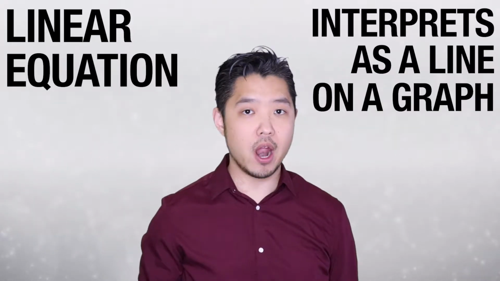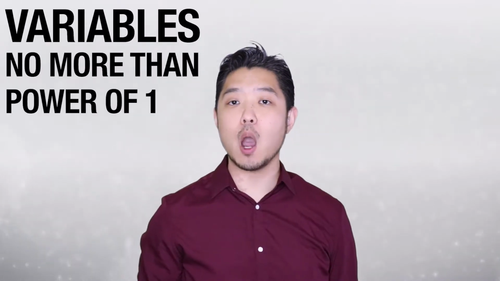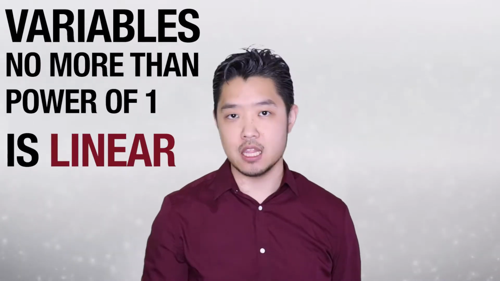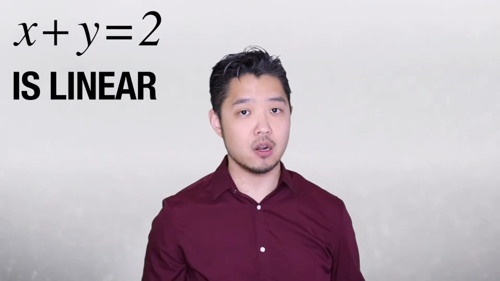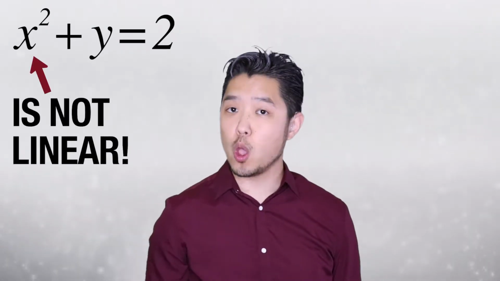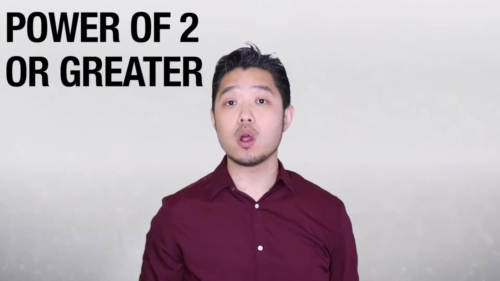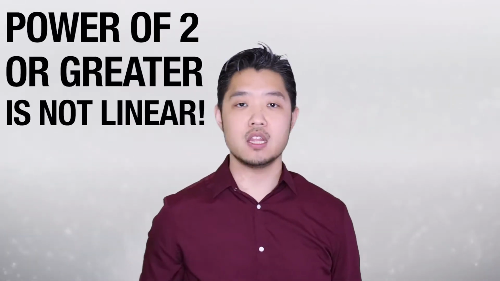A linear equation means it is an algebraic equation that is interpreted as a line when plotted on a graph. Any equation with variables no more than the power of 1 is linear. For example, x plus y equals 2 is linear, but x squared plus y equals 2 is not linear because we have x squared. So remember, anything with the power of 2 or greater is not linear.